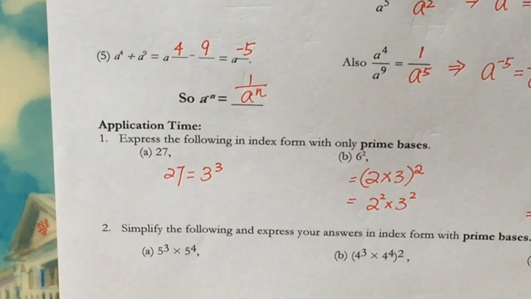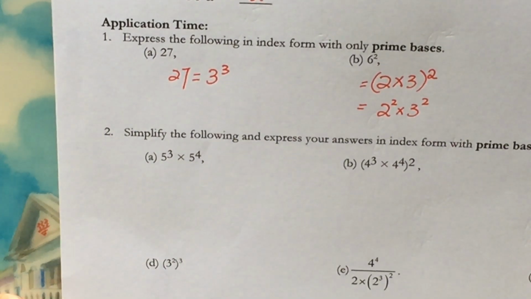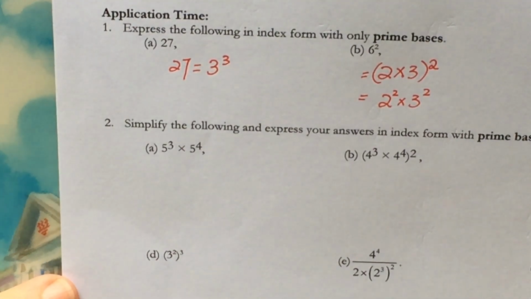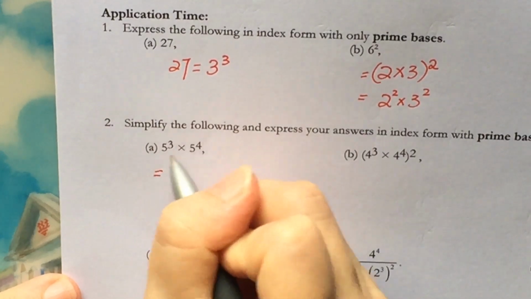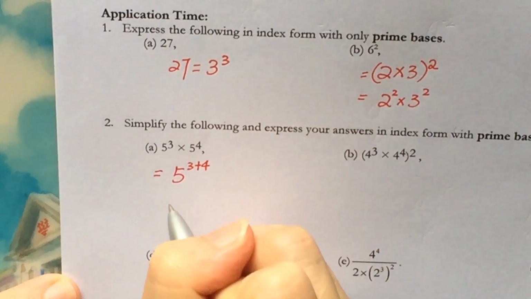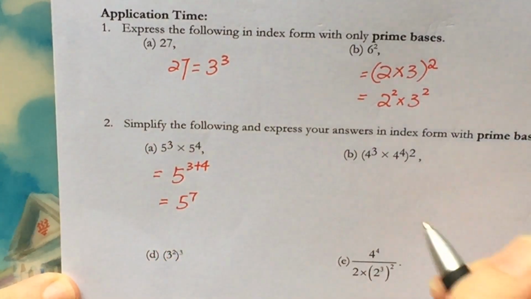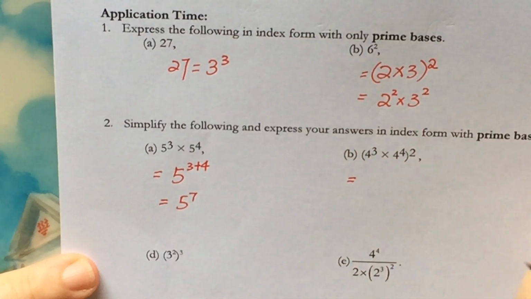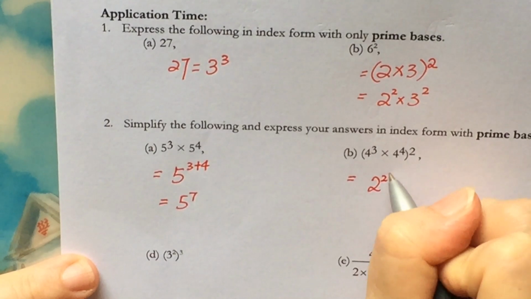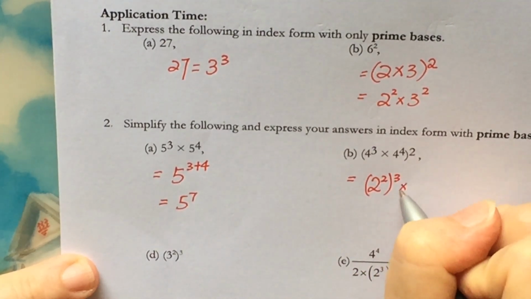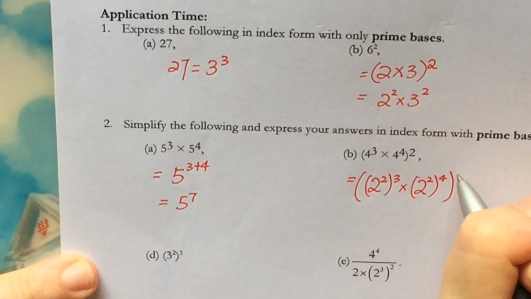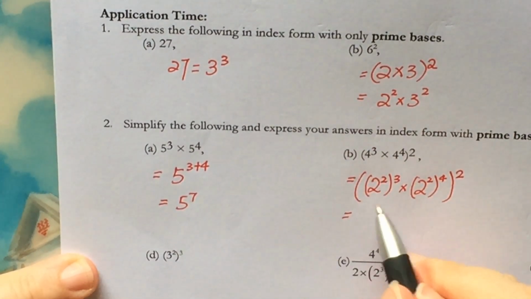Okay, simplify the following and express your answer in index form with prime bases. So both have the same base 5, so we will add up the power, which is 5 to the power 7. This is not a prime base, so we have to change it to prime base. 4 is actually 2 squared. So 2 squared cubed times 2 squared to the power of 4, and then the whole thing raised to the power 2 again. Okay, let's settle the brackets.